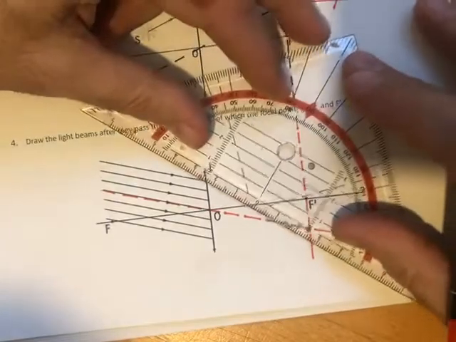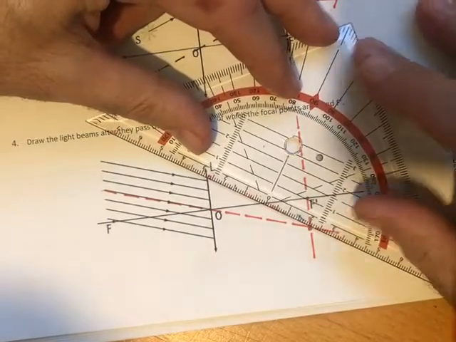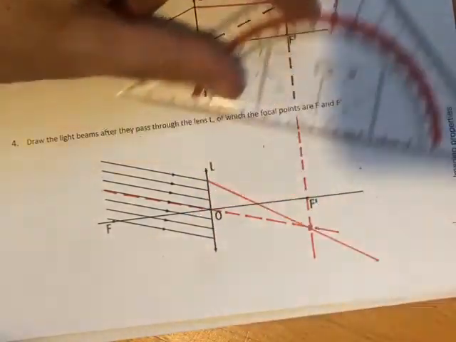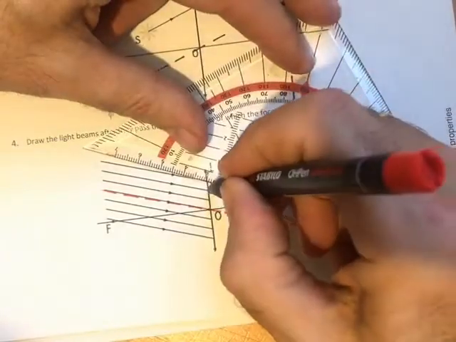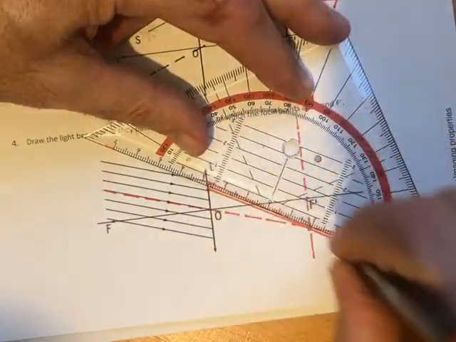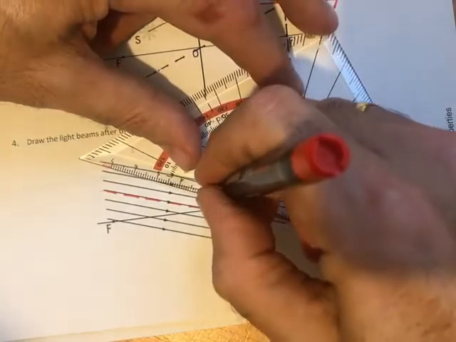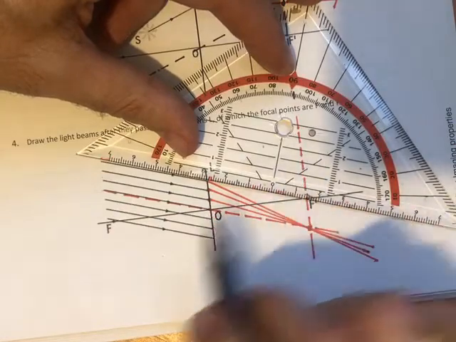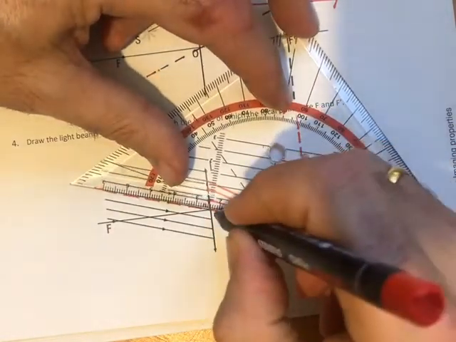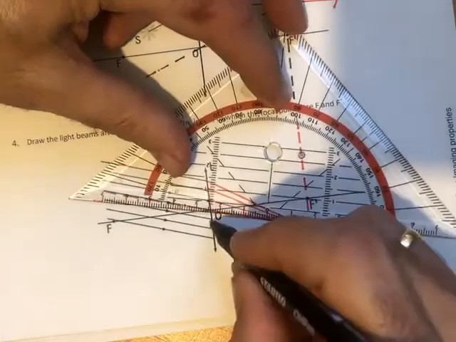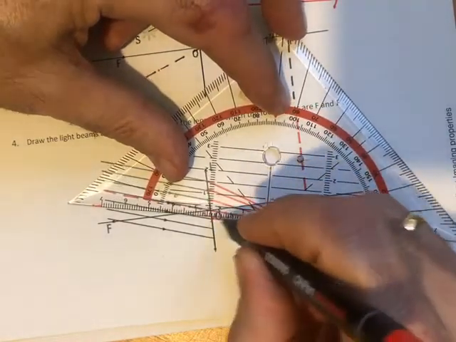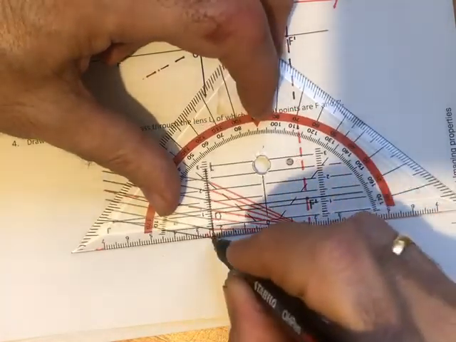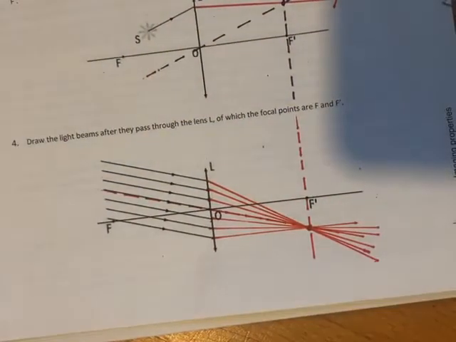So the first one, if there was only this light ray, we would have done this construction and it would have gone like this. The second one, it's the same construction, it would have gone like this. The third one, the same construction, like this. Now this one passes through the center, so it's not deflected. We will see that in a moment. And then the next one is going to come here, the next one here, the next one here. Okay?